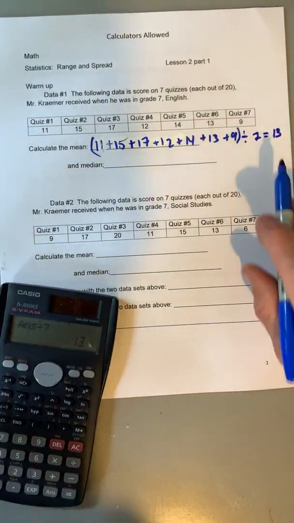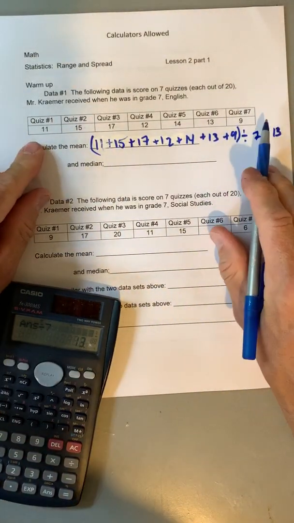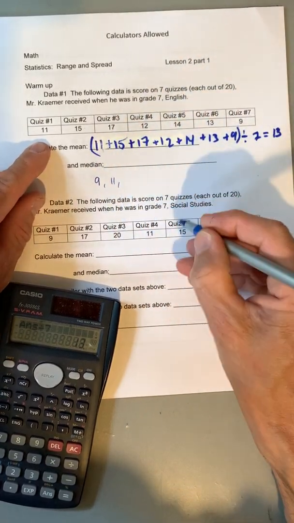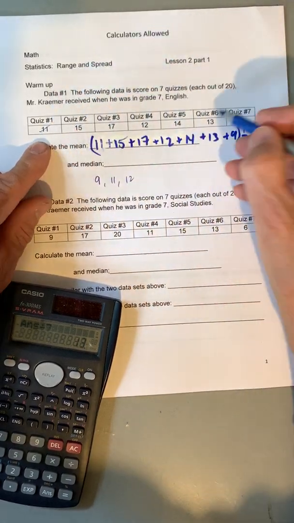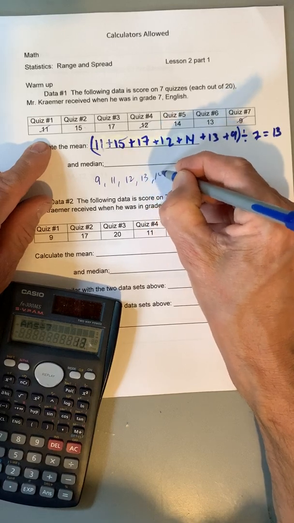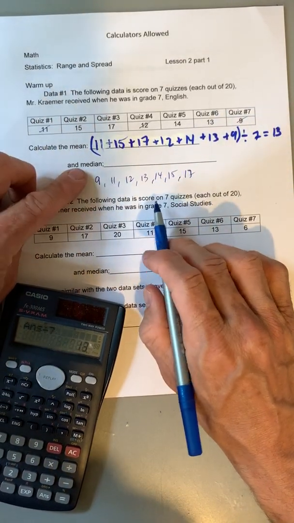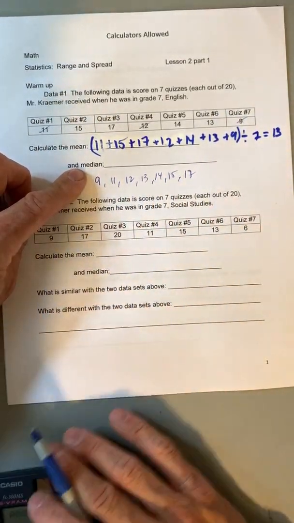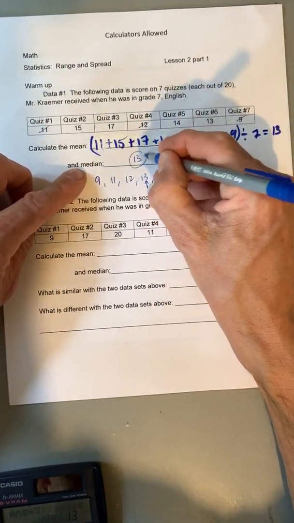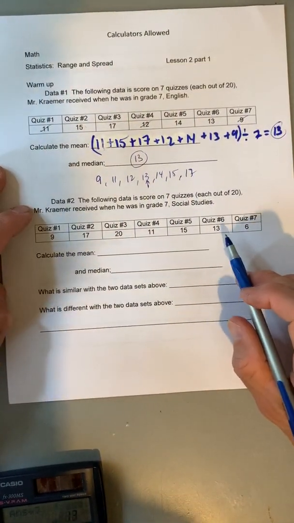You're like, okay. Well, what's the median? Let's put it in order first. So 9's the smallest, then 11, then 12. And what I do is I cross them out because sometimes you lose track of what you've written down. Then you've got 13, 14, 15, and 17. So you write it in order. And remember, median is the middle point. Who's the middle? Well, that's 13. And isn't that neat? The mean and median are the same. That's kind of cool.